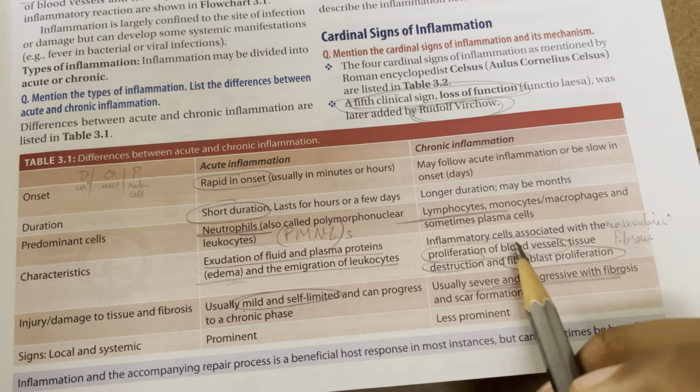Moving on to the cardinal signs of inflammation, you have four things: rubor, calor, tumor, and dolor. The fifth clinical sign was added by Rudolf Virchow. It is functio laesa, or loss of function. Okay, it's a clinical sign. The four cardinal signs were given by Celsus.